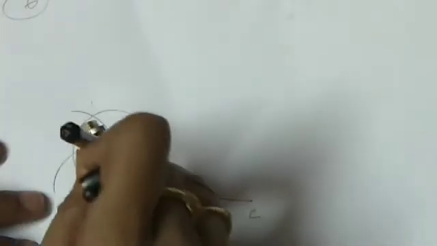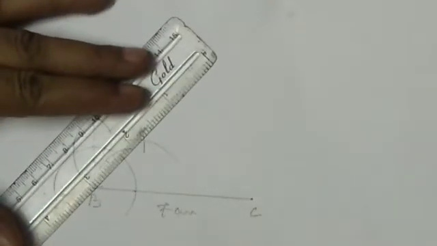So here we have the arc, more than half you take, so this much measurement also if you take. So here I have taken from this point, if you join here you will get 45-degree angle.